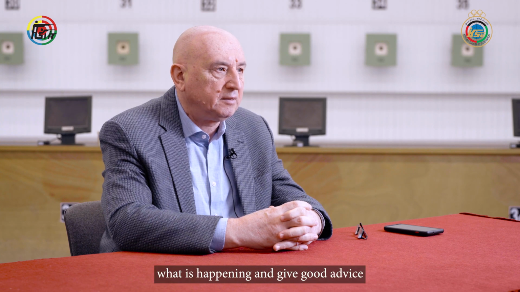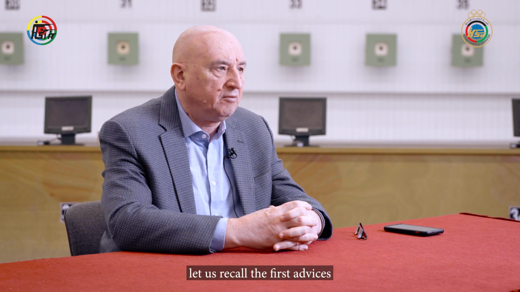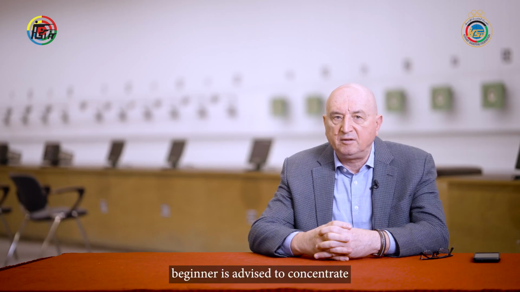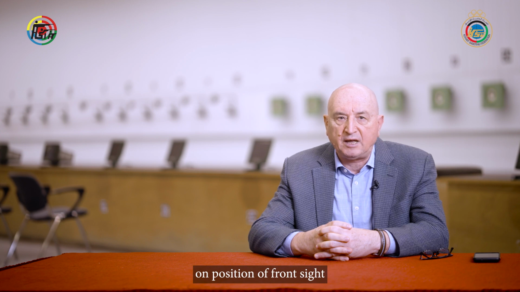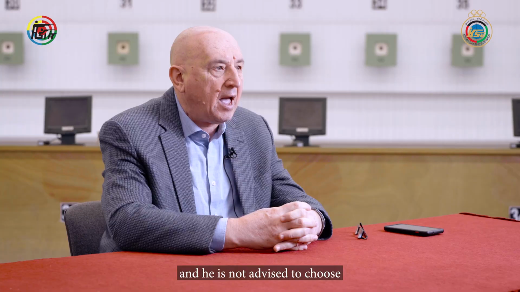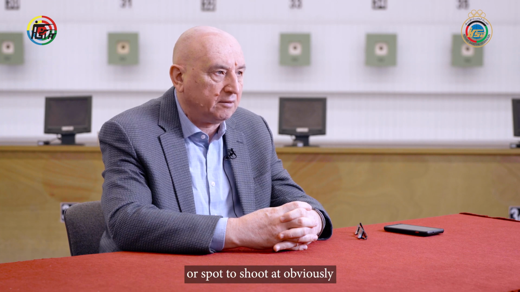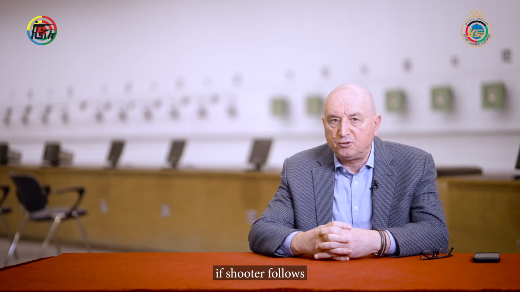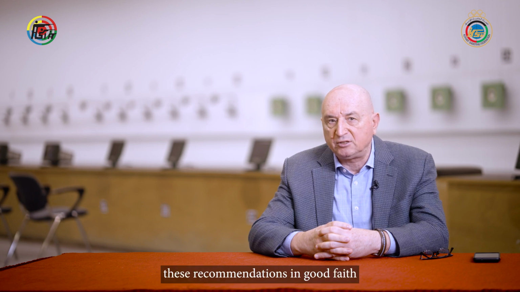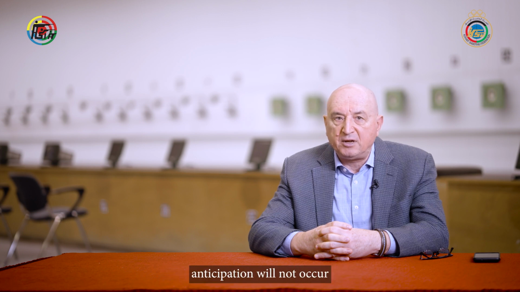To analyze what is happening and give good advice, let us recall the first advice on pistol shooting technique. Usually, a beginner is advised to concentrate on the position of the front sight and at the same time slowly and smoothly pull the trigger to get an unexpected shot. And he is not advised to choose a specific moment or spot to shoot at. Obviously, if the shooter follows this recommendation in good faith, the negative anticipation will not occur.